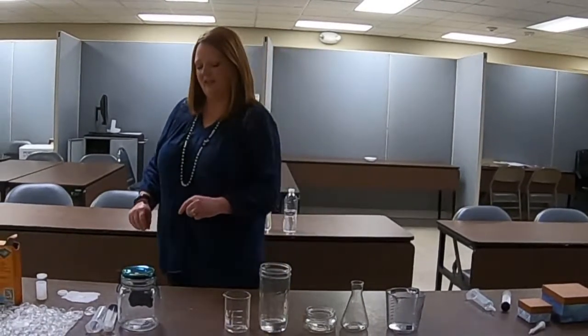So let's summarize what we've learned about liquids. Liquids have a fixed volume, but they do not have a fixed shape. They're not compressible, they are very fluid, and they take the shape of their container. Now let's move on to gases.